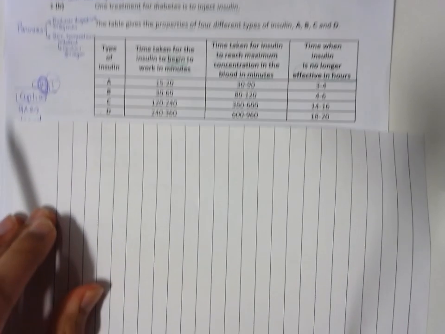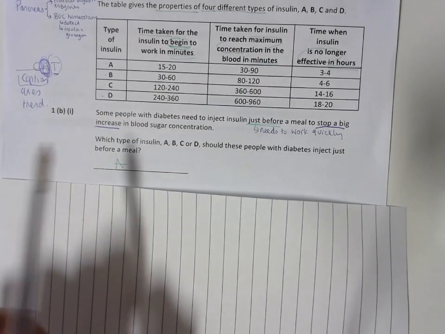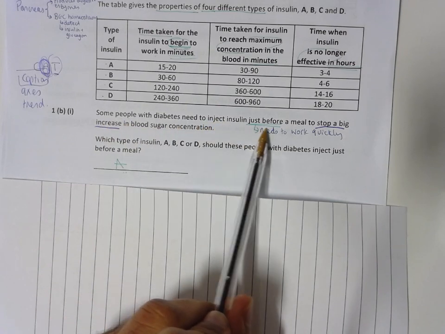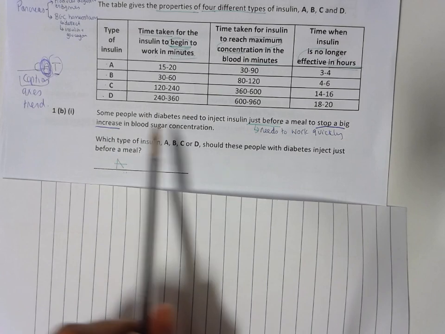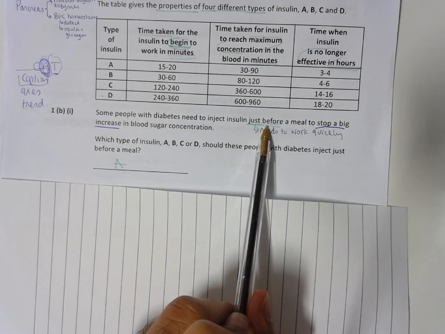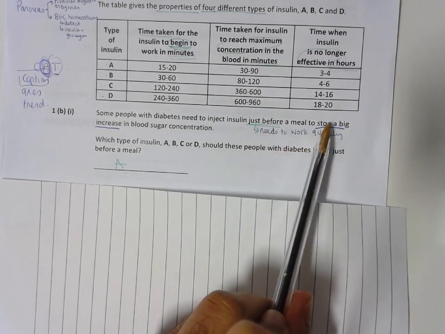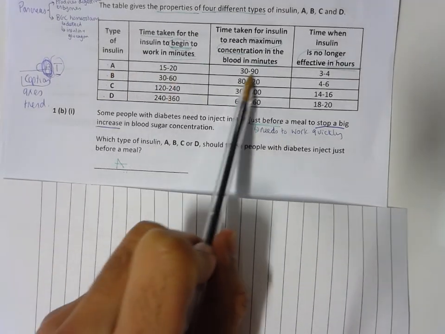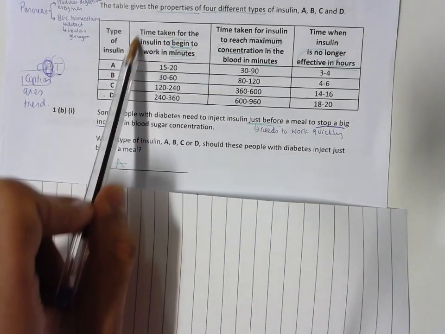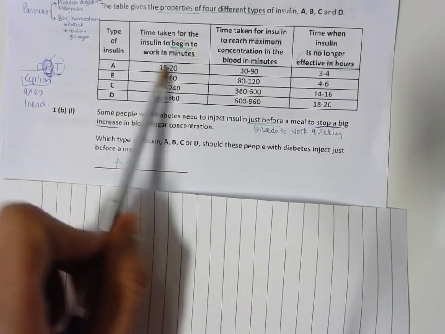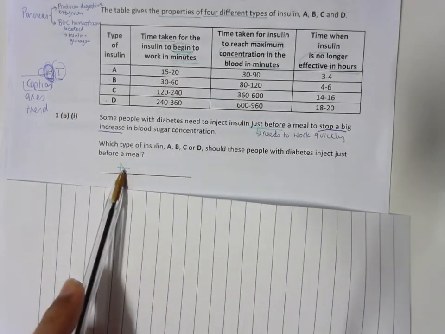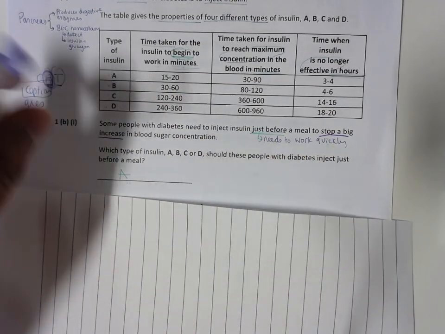So this one is asking you which insulin type is needed just before a meal to stop a big increase. So if it's taken just before a meal, it needs to work quite quickly if we want to stop a big increase. So which one works quickly? I'm going to look at my table. I think the relevant column here is the one that doesn't take very long to start, and it seems to be A. It only takes 15 to 20 minutes. So I'm going to pick A, and my reason is it works the quickest.